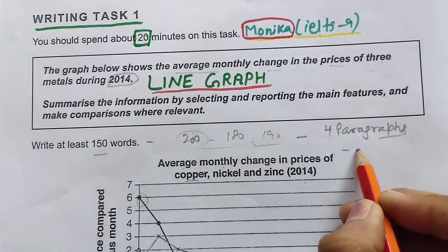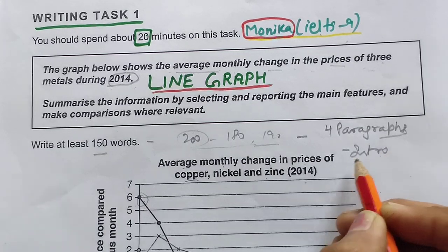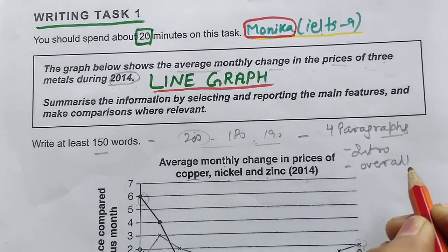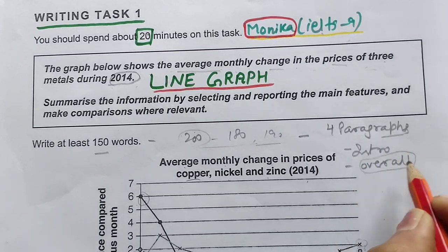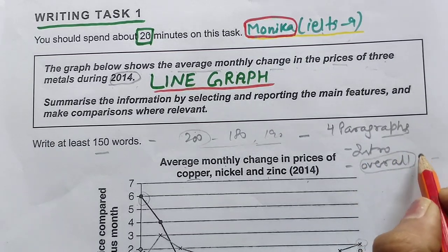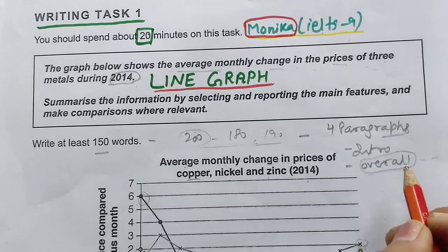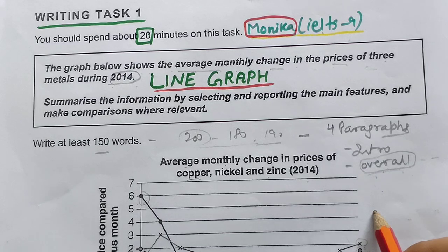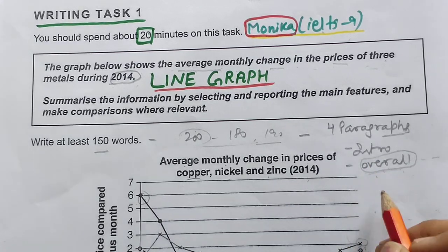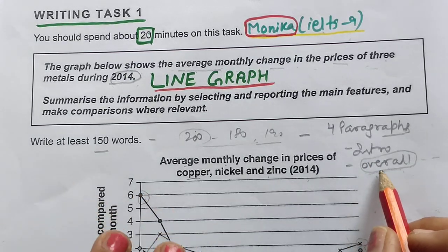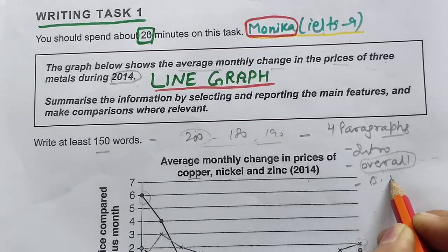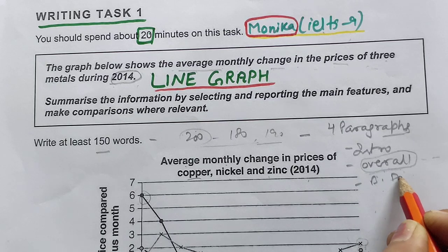So actually an introduction should be there. Second, an overall paragraph should be there, meaning an overview paragraph, indirectly a conclusion paragraph, but the language should be overall. Some are comfortable writing this overall paragraph at the end, like concluding the essay; you can go for that also. Third paragraph, a body detail paragraph, and fourth is a body detail paragraph.